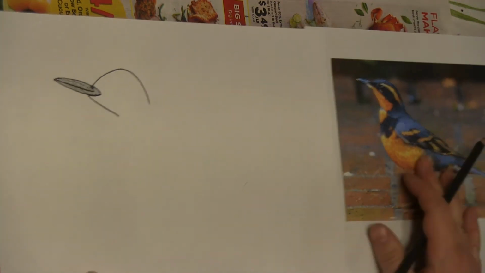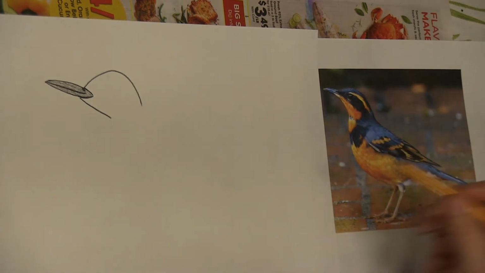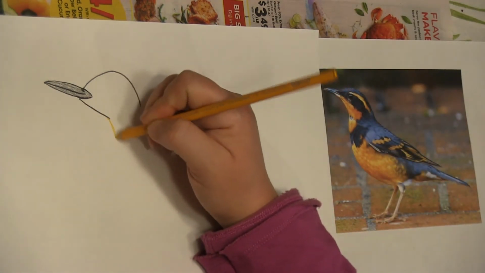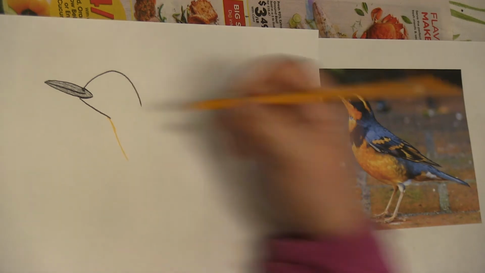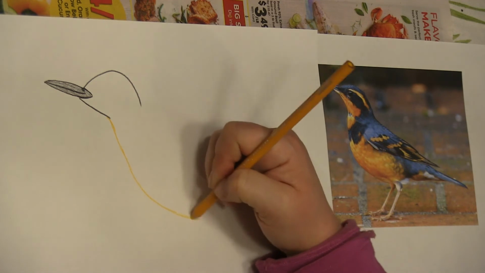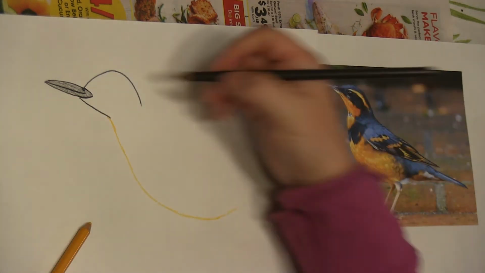This one doesn't really have a big neck, obviously, like a flamingo would have a really long neck. Like I said, there's all different types of birds. I might switch to a goldish yellow color because he has some yellow feathers down here. So I'm just gonna outline the body. It looks pretty round on the bottom. I would say this is kind of an average bird, not too fat, not too thin.